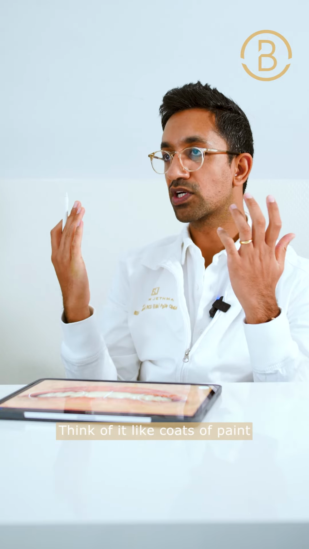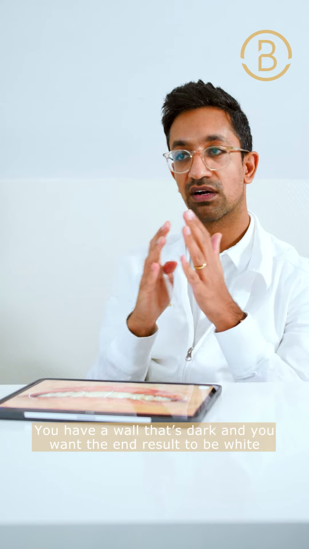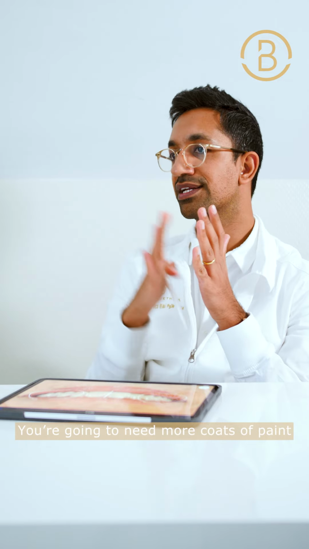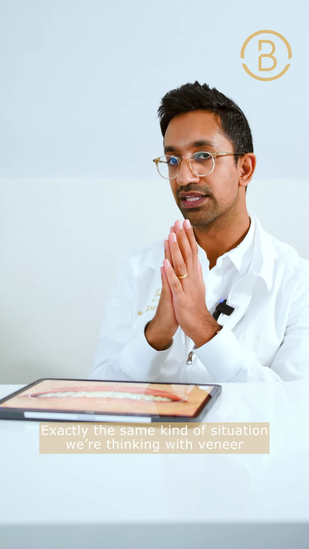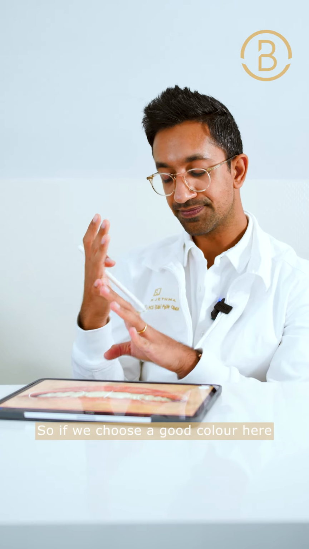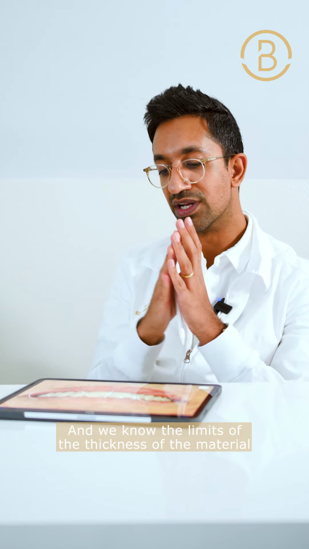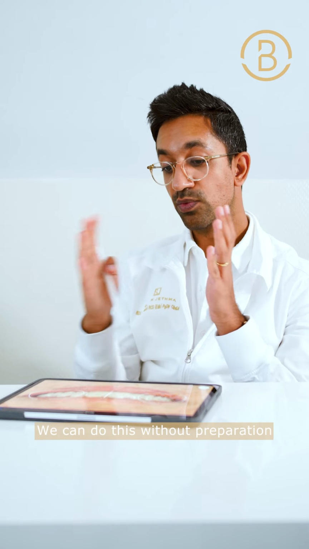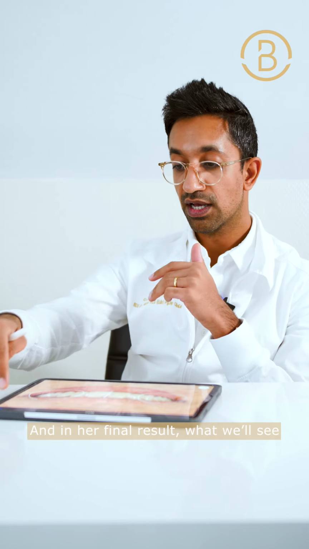Think of it like coats of paint. You have a wall that's dark and you want the end result to be white, you're going to need more coats of paint. Exactly the same kind of situation we're thinking of with a veneer. So if we choose a good color here and we know the limits of the thickness of the material, we can do this without preparation.